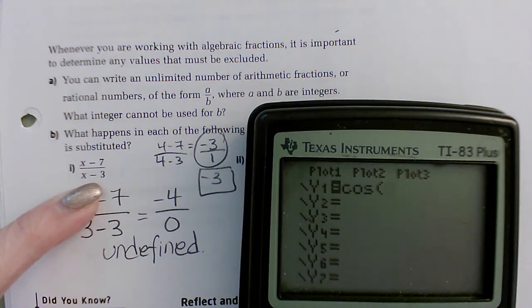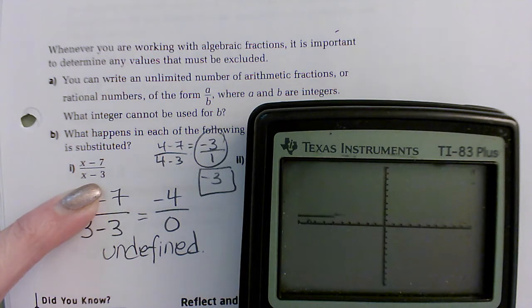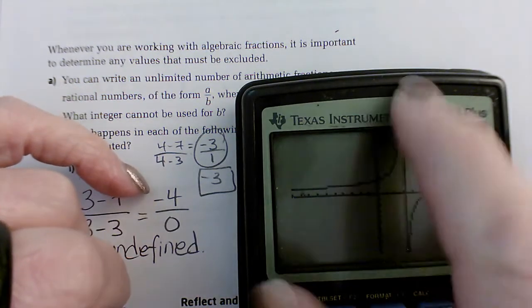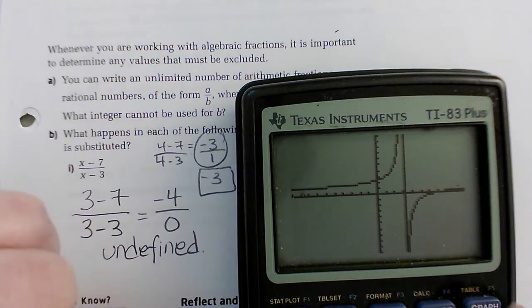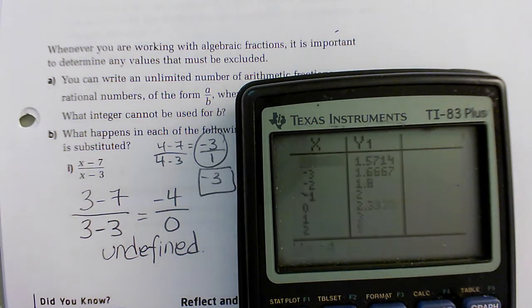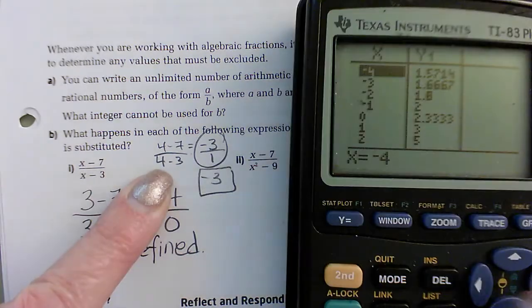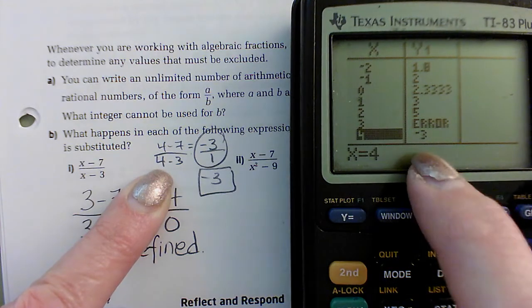So I'm going to just clear up my calculator here. And so on the top, clear, I get an x minus 7 divided by an x minus 3. All right, I'm going to go zoom 6 and see if I can get this. So this is the graph of what that looks like. Now, it appears as a line in the center there. That line, I'm going to go to the table now, and I'm going to show you. So when I said x is equal to 4, that means that if I go down the x column and I get 4, there's my negative 3.